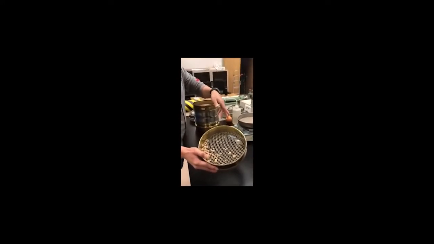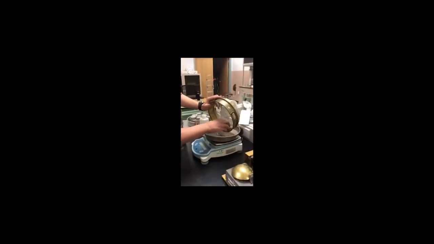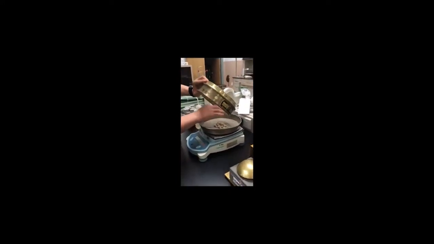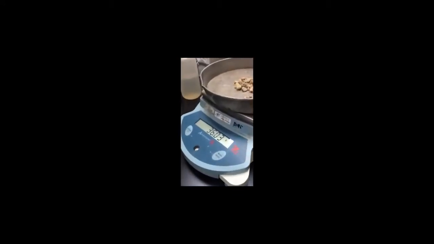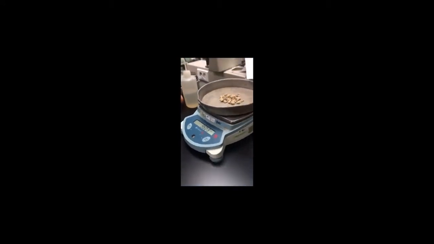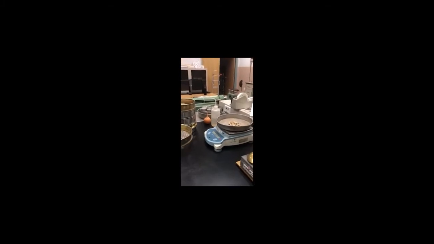Now that we've actually shaken our sieves and separated all the different soils of different sizes, now we put them on the scale and weigh each portion. We're starting with the gravel. Okay. How about the next one?